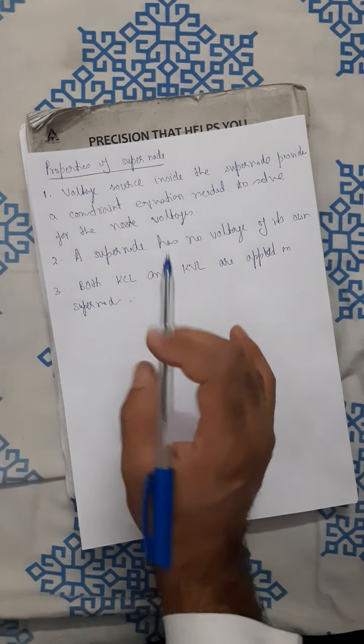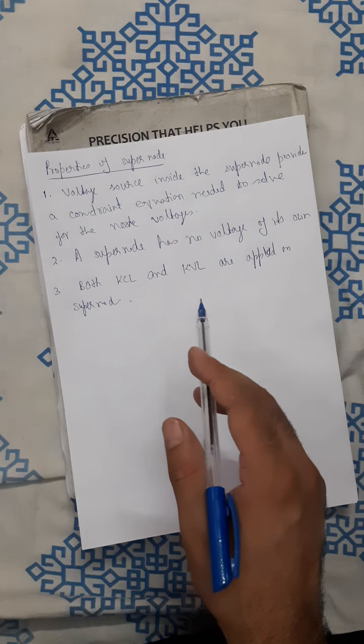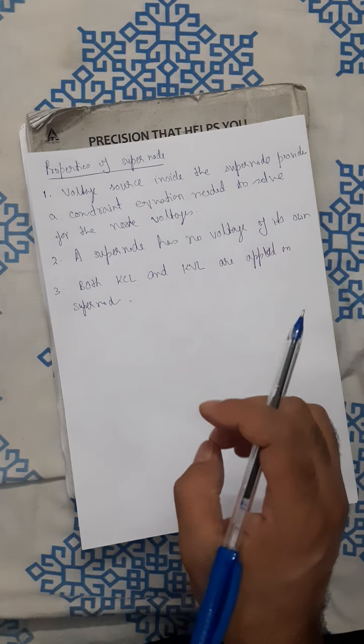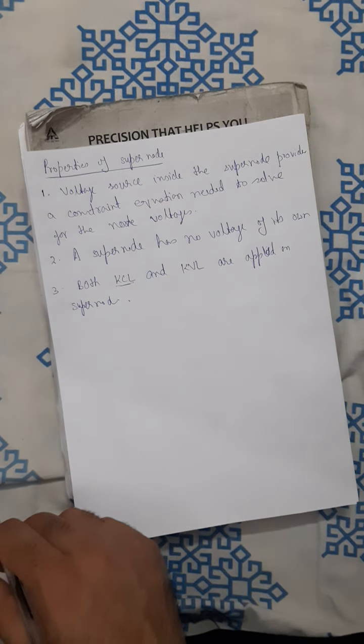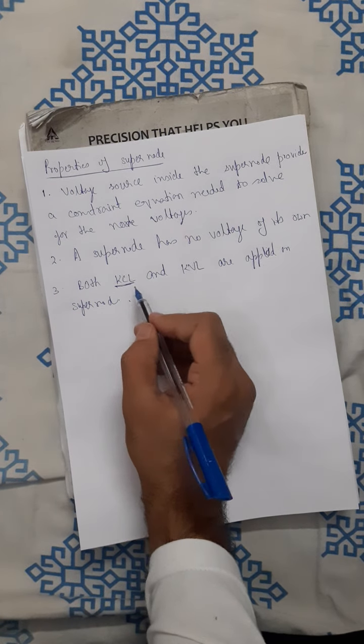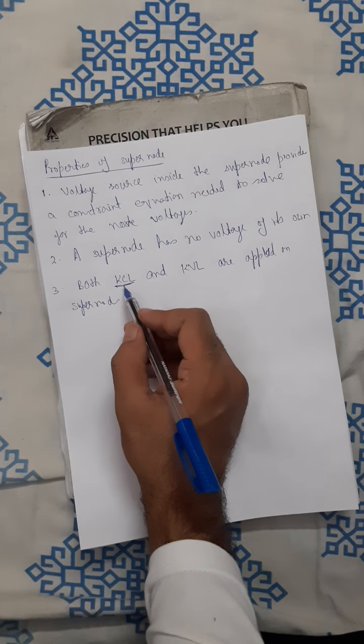However, these supernodes are treated differently. Why? Because an essential component of nodal analysis is applying KCL, and for applying KCL we should know the current through each element.